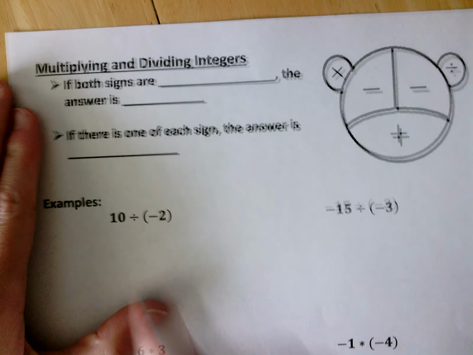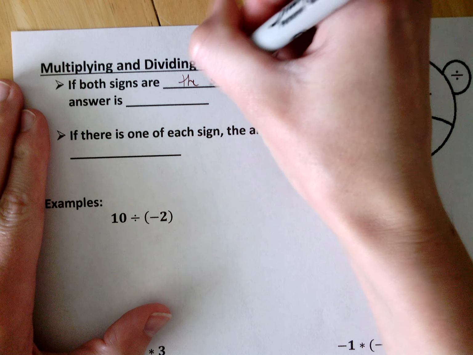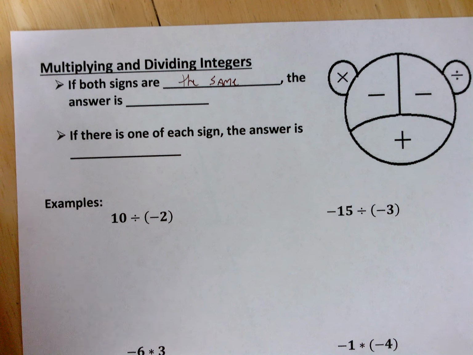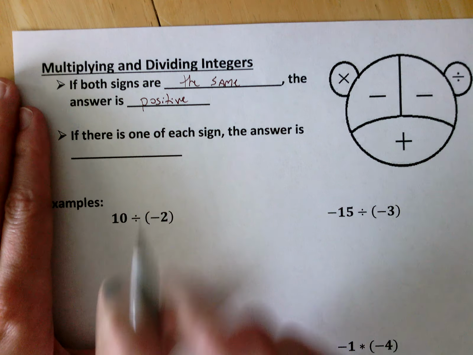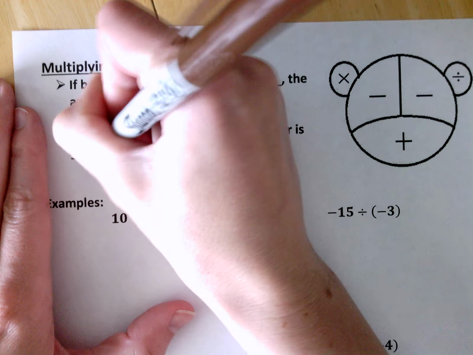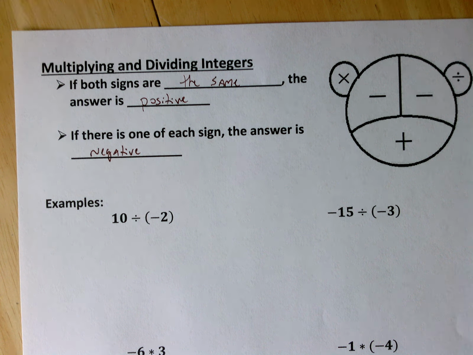They're pretty simple. First rule is that if both of the signs are the same, so they're both plus signs or both minus signs, then your answer is always positive. If there's one of each sign, so one's a positive and one's a negative, then your answer is always negative. Now this only works for multiplying and dividing. Remember when we did adding and subtracting, we used our fires and buckets of water to help us? That really depends on the situation. But multiplying and dividing is really easy. It's just these two rules.